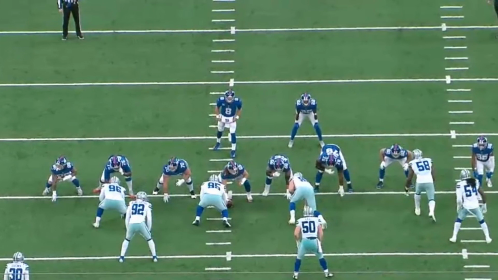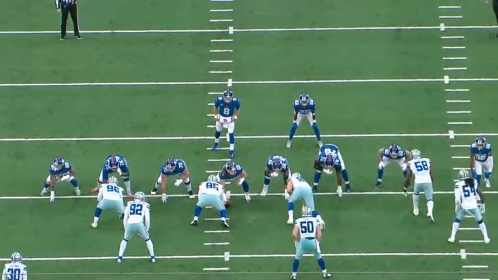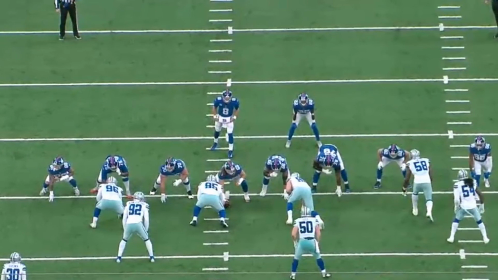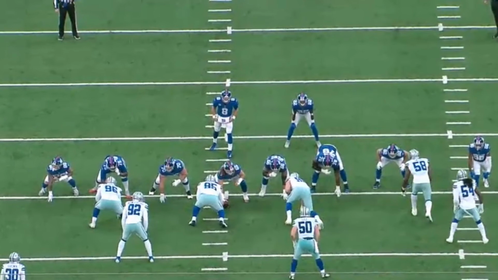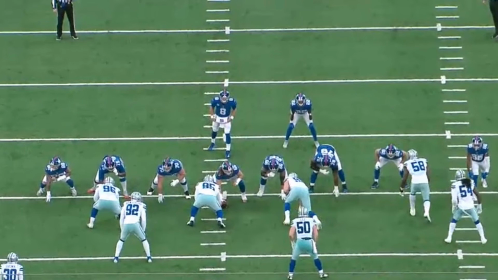Number 92 is lined up over the B gap. Then number 50 is lined up over the B gap. And 54 on the right hand side is lined up in the D gap. That's important for the quarterback and the running back, for example.